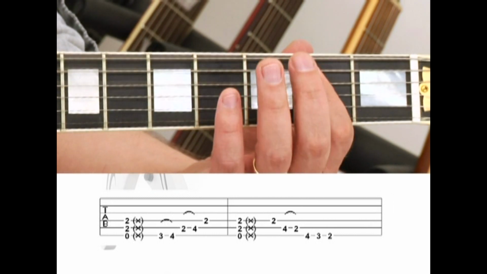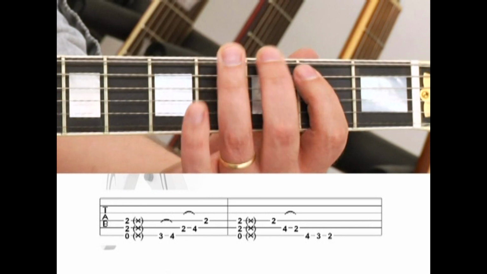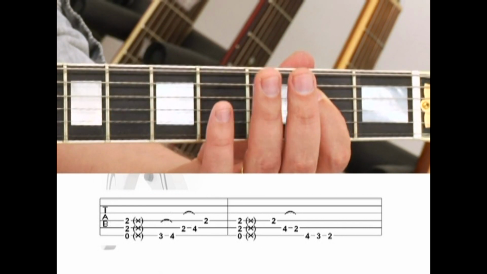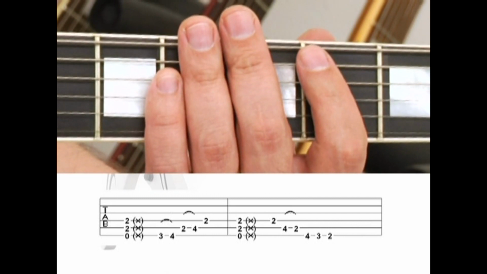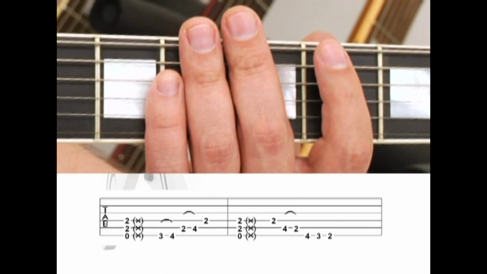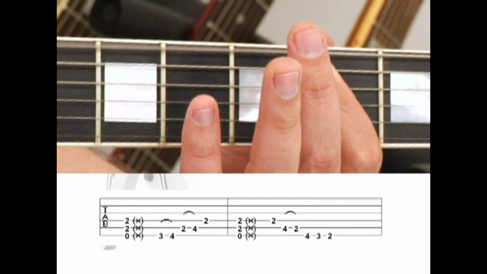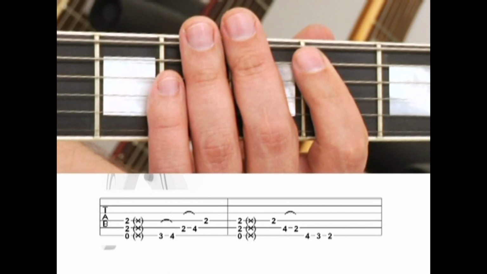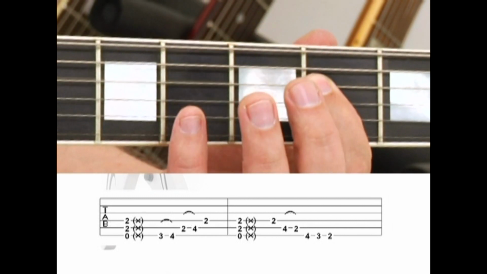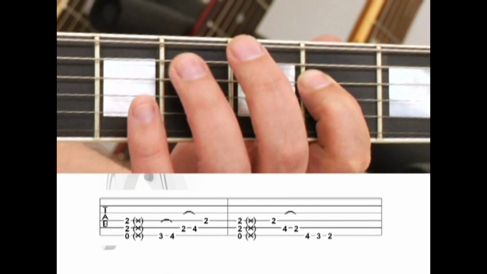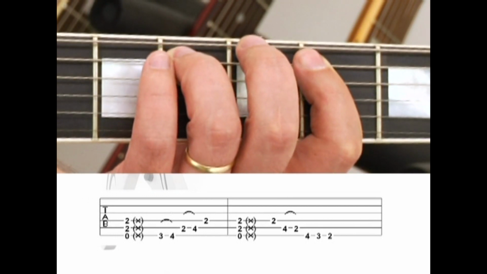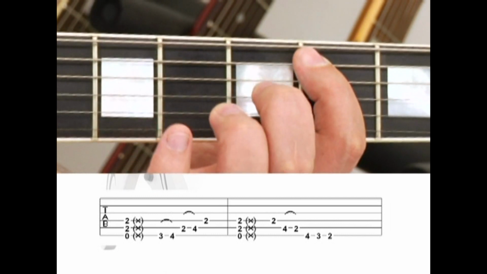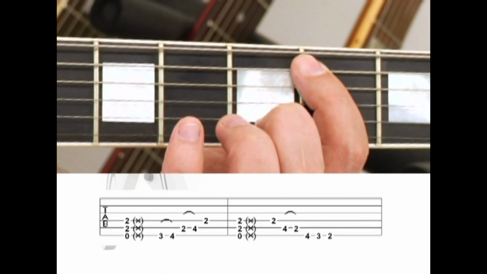The count is 1 and 2 and 3 and 4. The second half of the E rhythm introduces the pull-off technique, which is the opposite of the hammer-on. First we play E5, then mute, then the octave E on the 4th string 2nd fret to the 5th string C sharp. Play this with your ring finger on the 4th fret and pull off to the B note, played with your index finger on the 2nd fret.